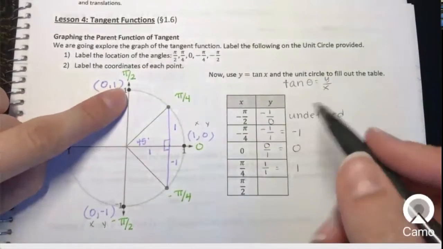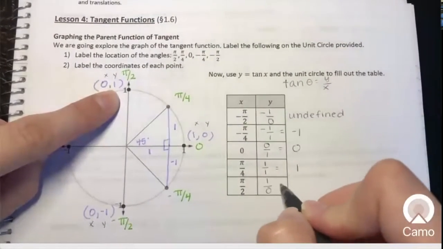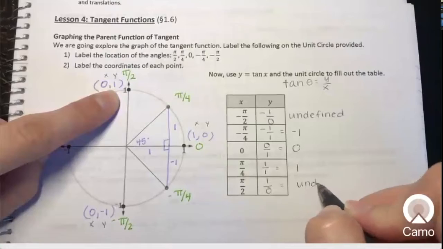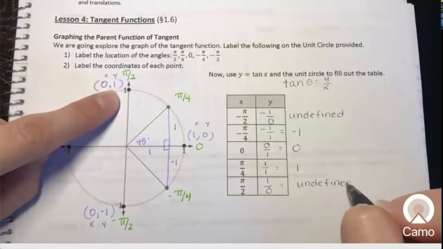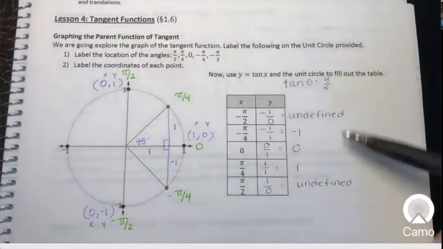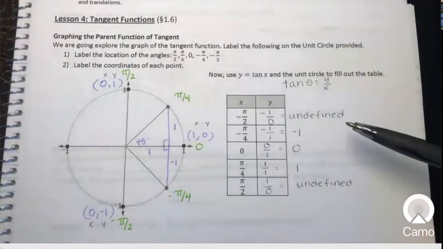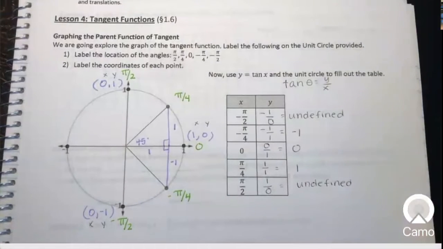And then pi over 2, x, y is 0, 1, so we take y, which is 1, divided by 0, and again, that will give us an undefined value. So we have our table of 5 key points, although 2 of those points are not going to be points. They're going to be an asymptote, remember from Algebra 2.